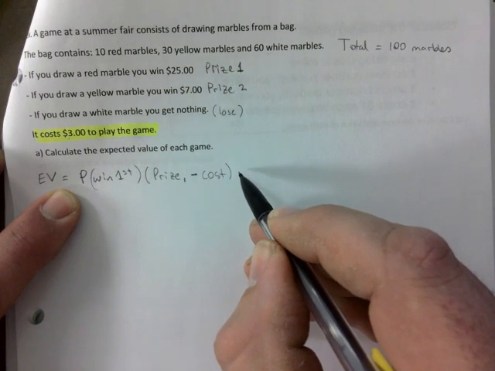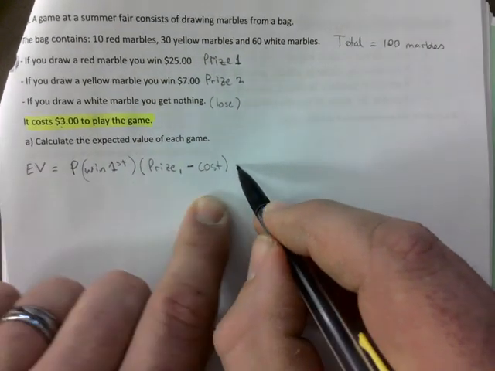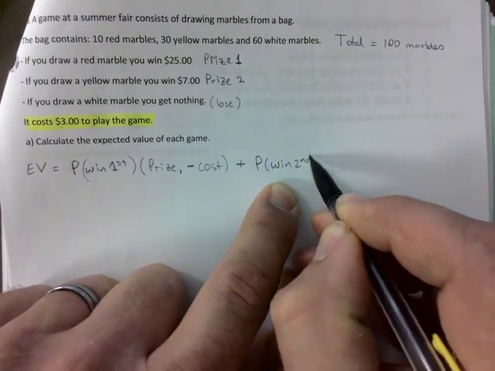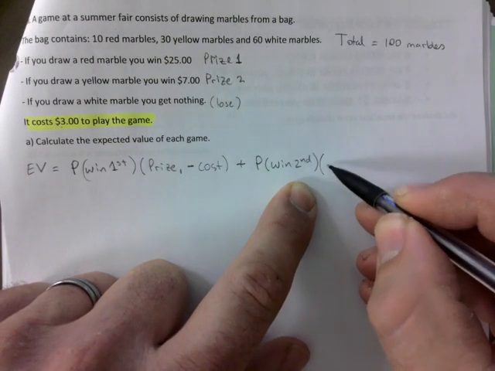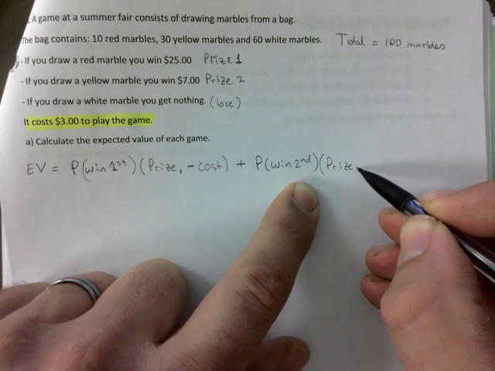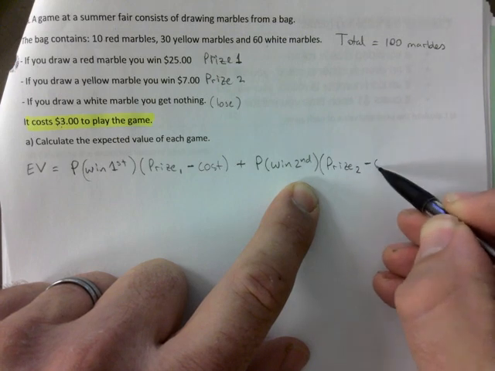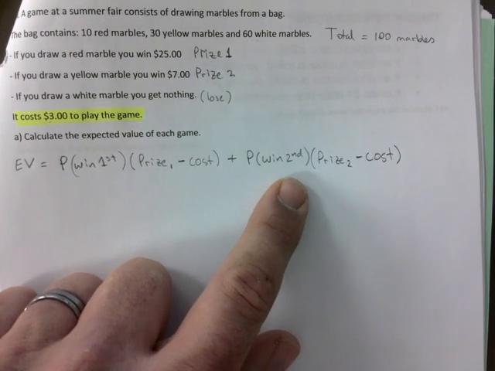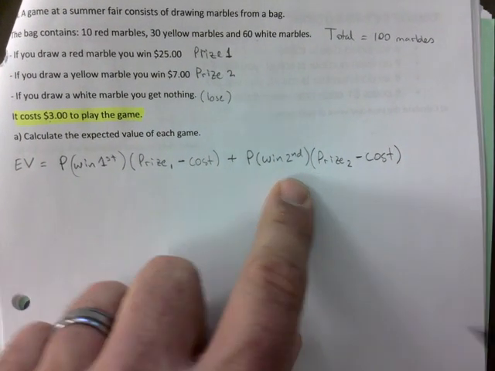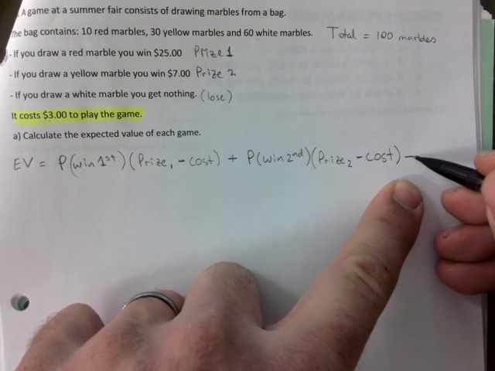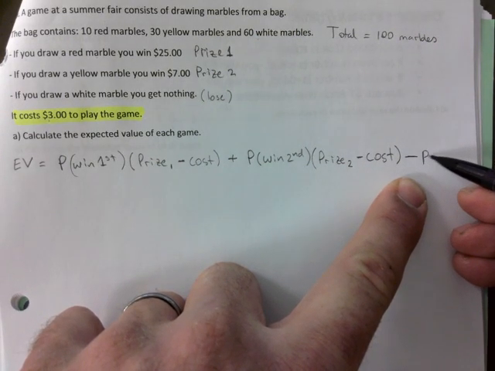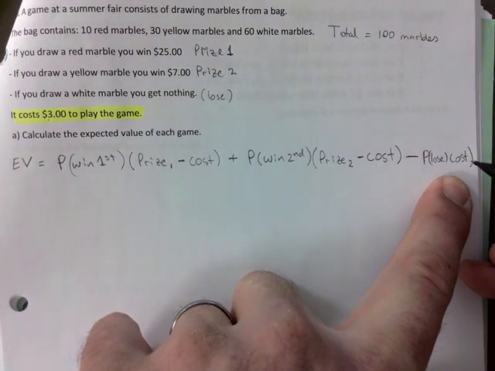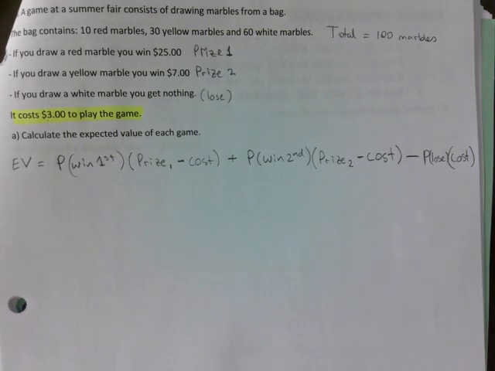Is there another way of winning? Yep. So we're going to go plus probability of winning the second prize times prize number 2 minus cost. You always subtract the cost. Is there another way of winning? Nope. So we go minus, make a minus like that, probability of losing times the cost. Oops, I miscalculated my space there, but it's still going to work.